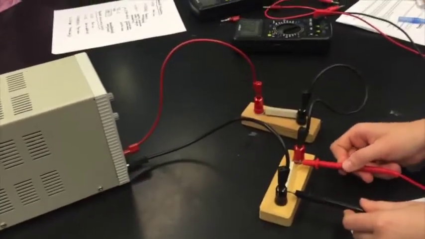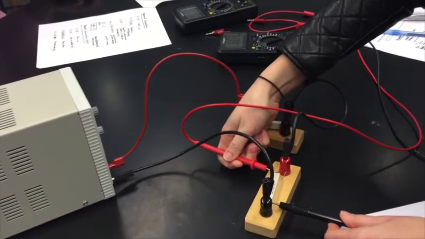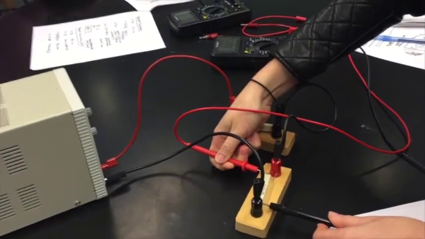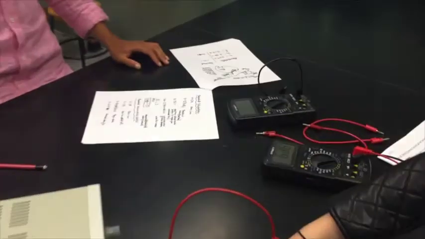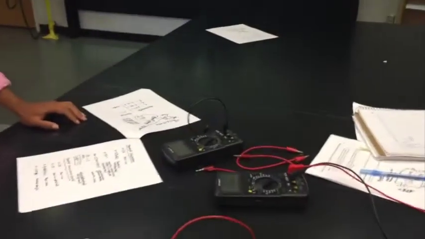And over here, this is about 6.6. About 6.6. So 6.6 plus 3.4 is going to be 10 volts. That's good. That's exactly what our theory says will happen. It adds up. V1 plus V2 equals V. Success.